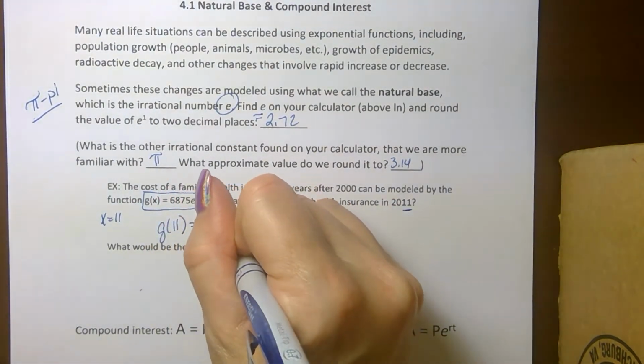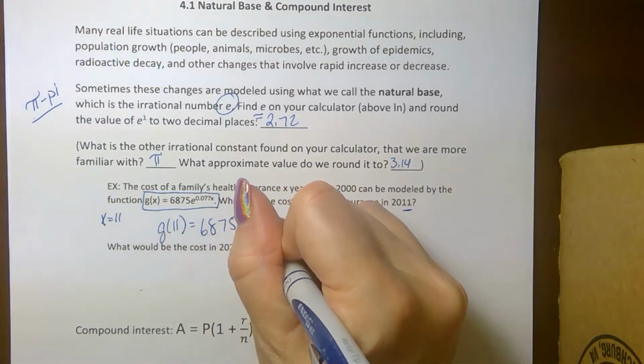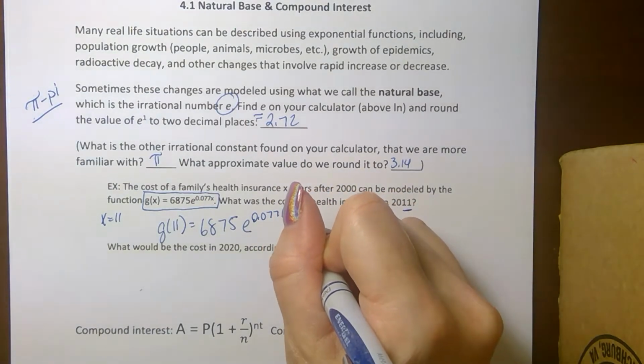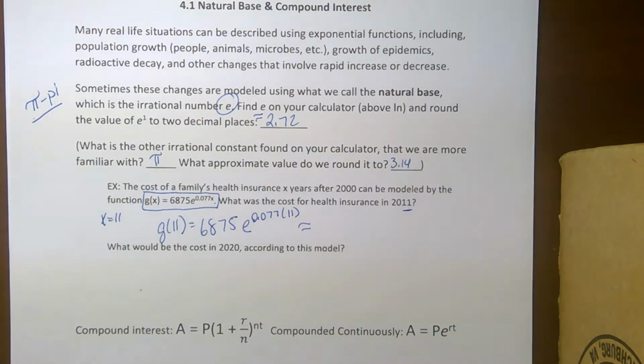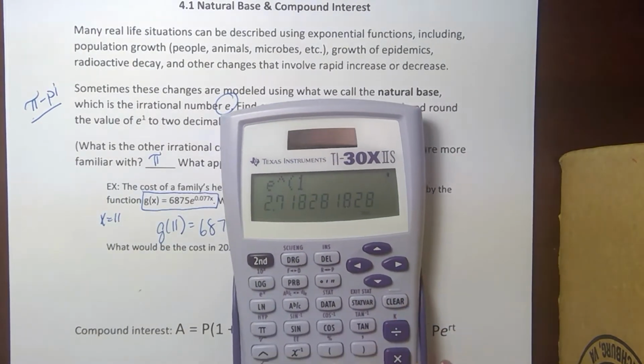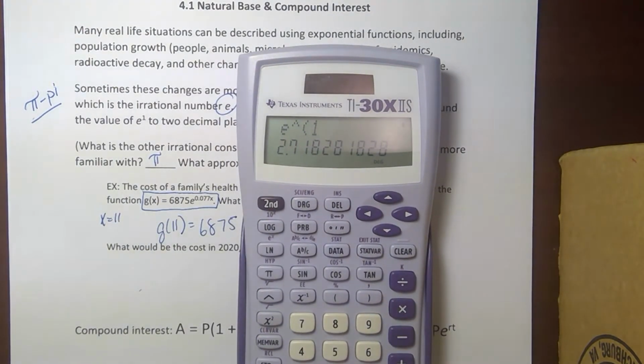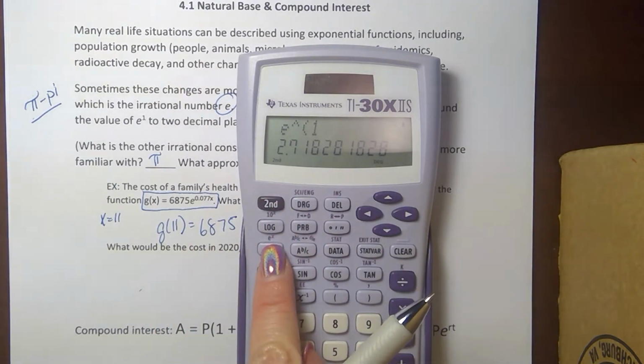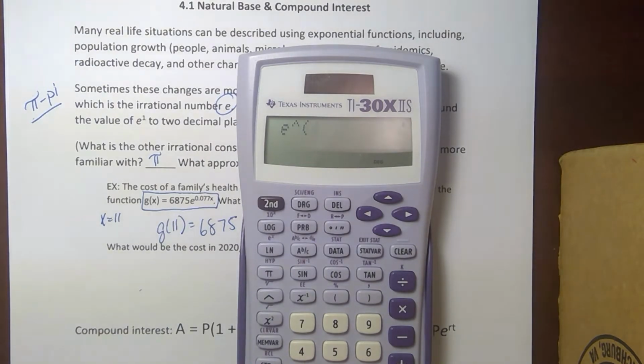That is 6,875 times e to the 0.077 times 11 as the exponent. Now we're going to round that off to the nearest penny because it's a cost function. When you have your calculator, you're going to start with e. Don't start with the 6,000. Start with e. So second function, natural log, brings up e to the, and then inside those parentheses, you do 0.077 times 11. I'm going to close my parentheses. And once I have that, I multiply it times the constant, that coefficient 6,875.